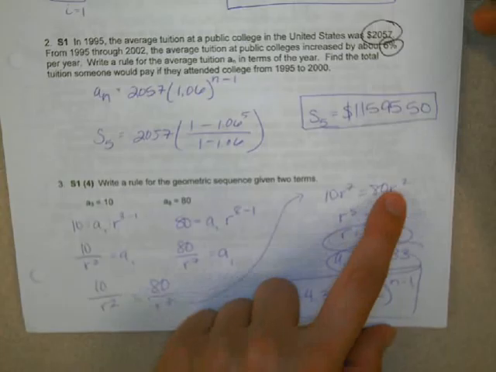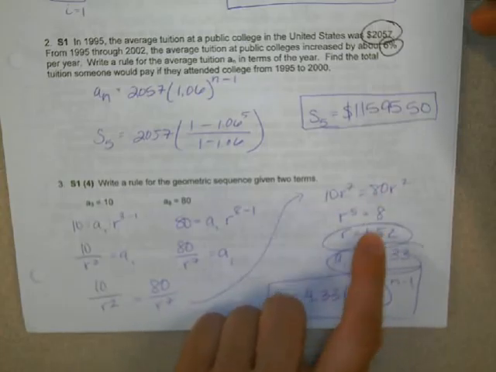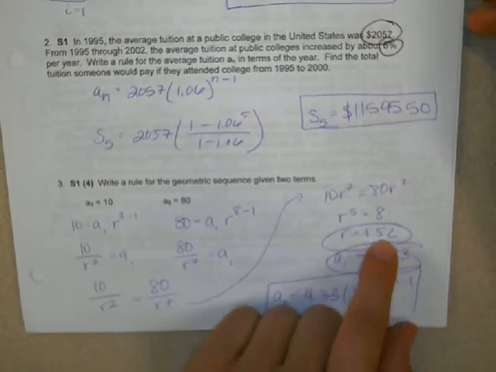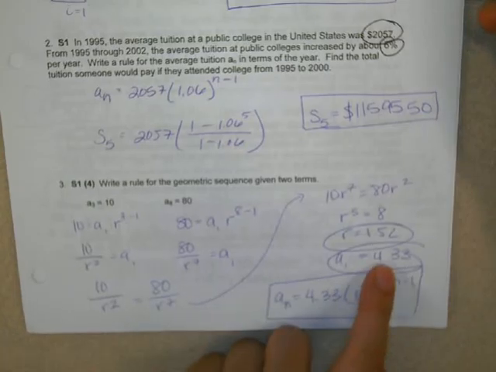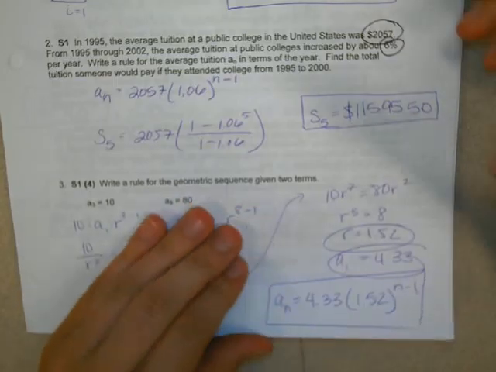Here I divided by r squared to get r to the 5th, and divided by 10 to get 8. And I took the 5th root of both sides. Then I took this 1.52 and to find a sub 1, I went back to this equation and took 10 and divided by 1.52 squared. That got me 4.33. And then it's just putting it into the rule at that point. Okay, go ahead and flip.